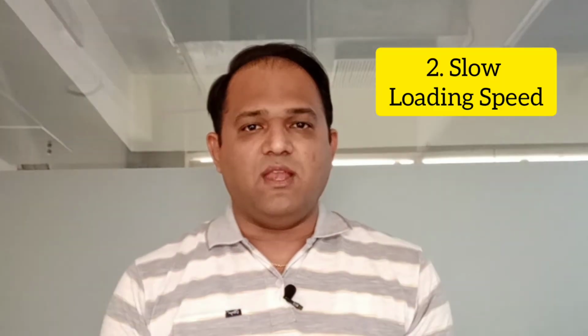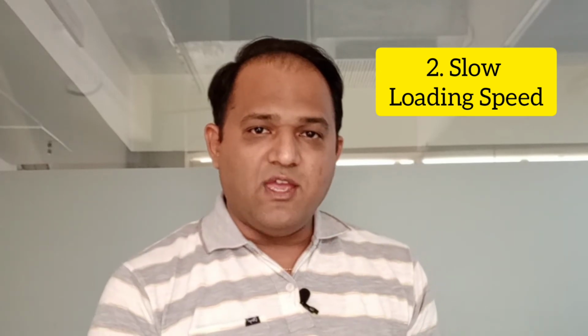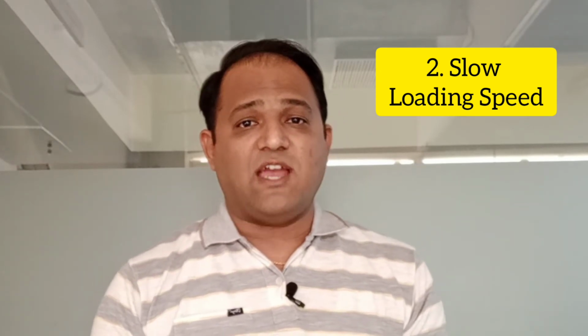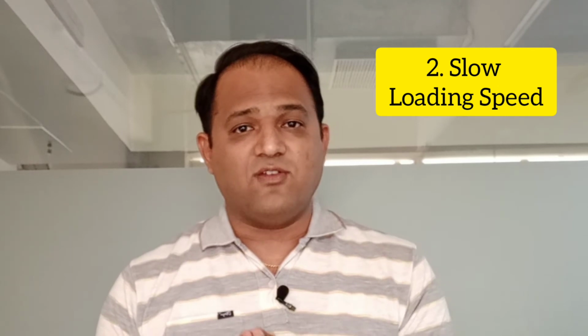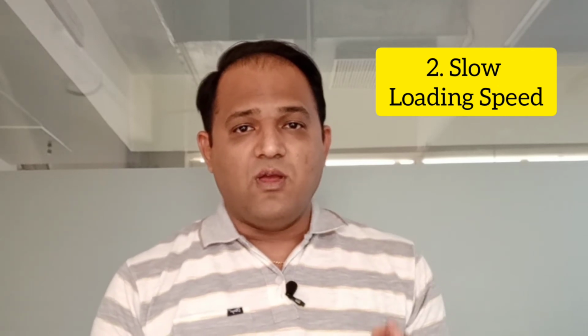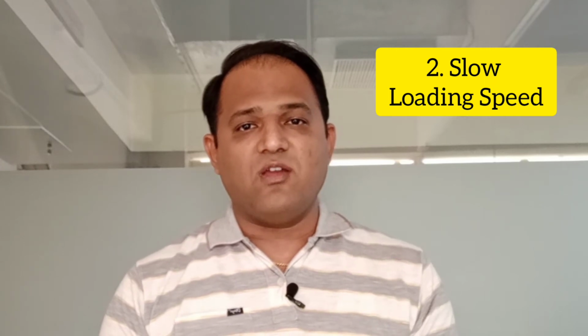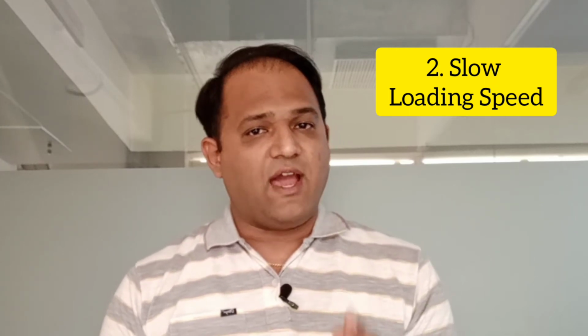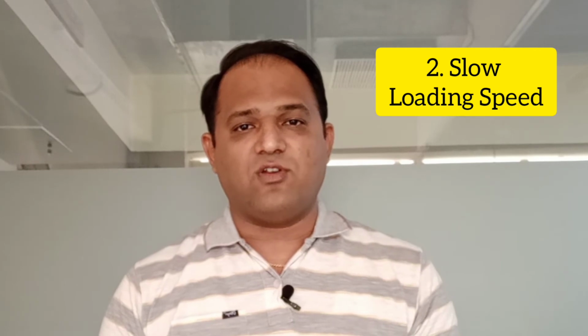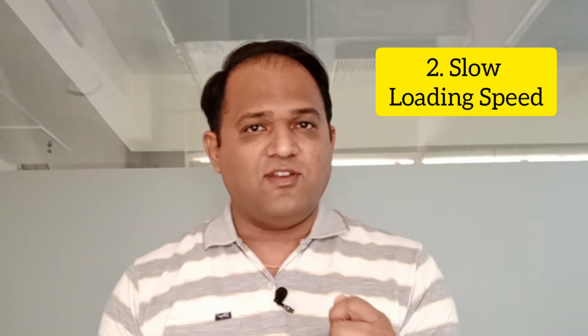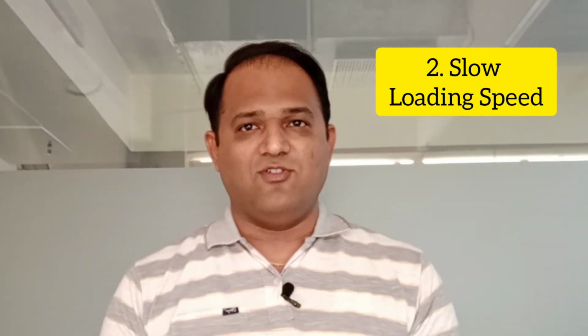The number 2 is the loading speed. Whether your loading speed is very low. If it is pretty low, then it is time for you to redesign it, because when the speed is slow, because the attention span of people has reduced, people don't wait longer for your website to load. So it has to be quick and fast for the website to load. So if it is slow, again it's time for you to redesign it.